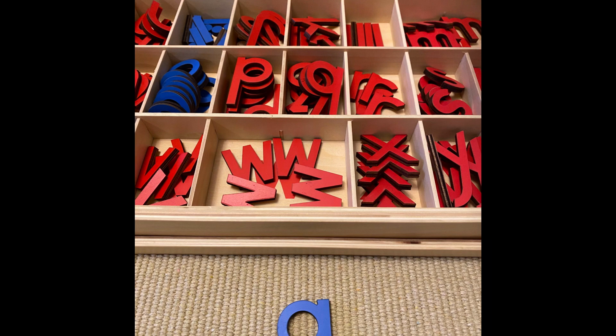This activity can be easily made by creating a cardboard compartment box for all 26 lowercase letters and cutting out lowercase letters from red cardstock paper.